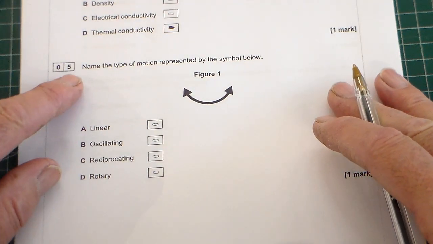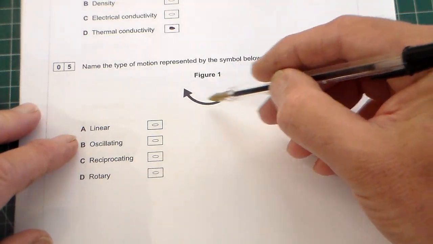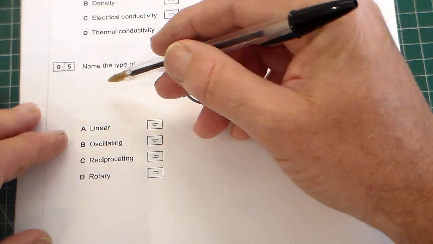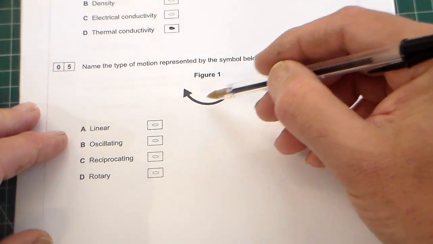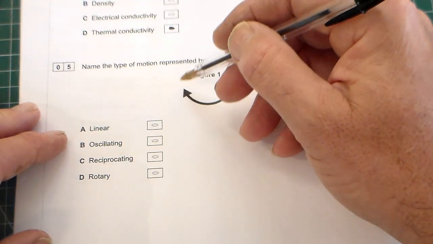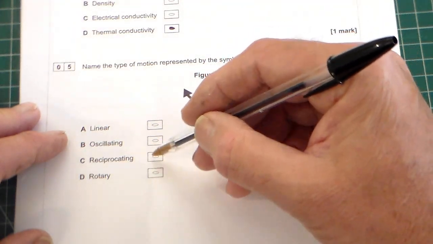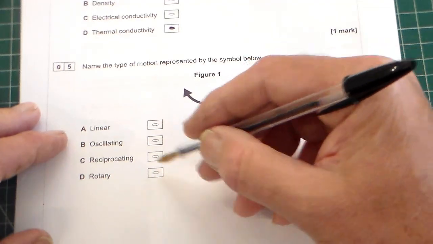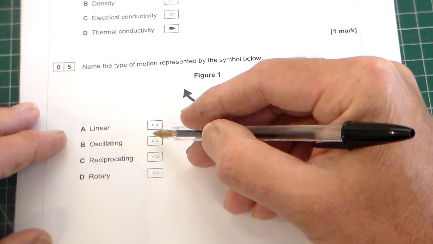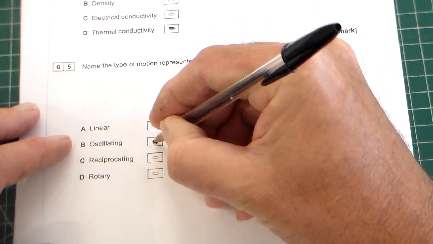Question 5. Name the type of motion that is represented by the symbol below. We've got this symbol going there, and it's not linear, that would be a line. Most students that got this wrong said reciprocating. Reciprocating would be just a straight line. Oscillating is correct. It's easy to get these confused, but the answer is oscillating.